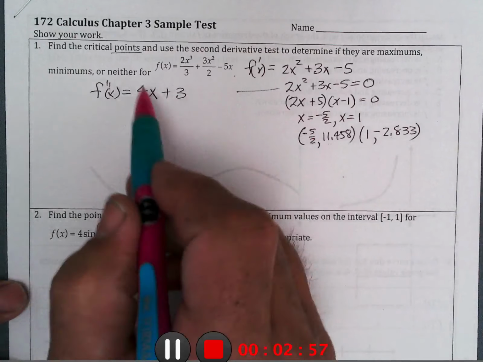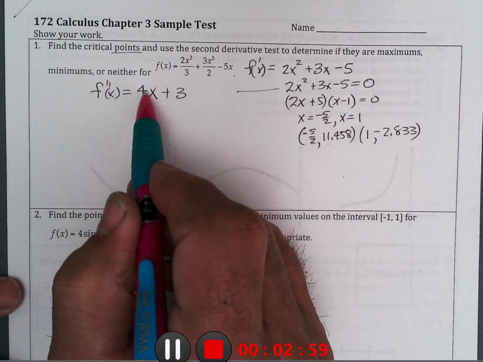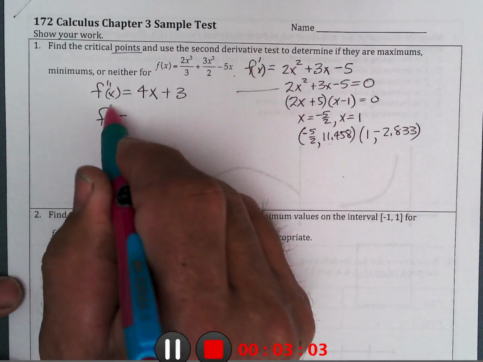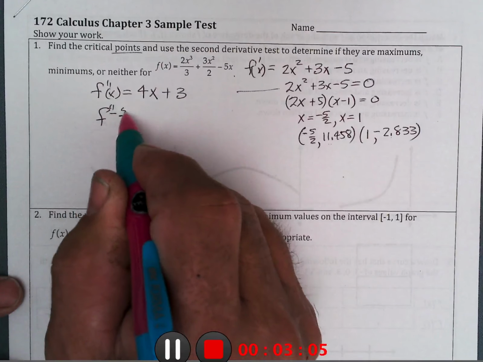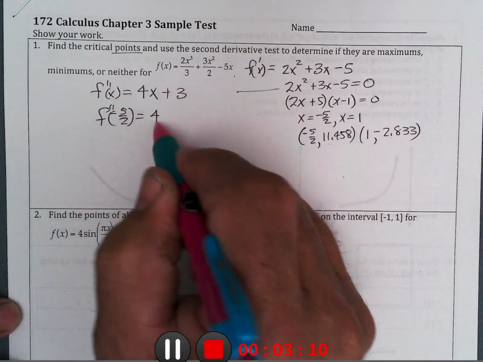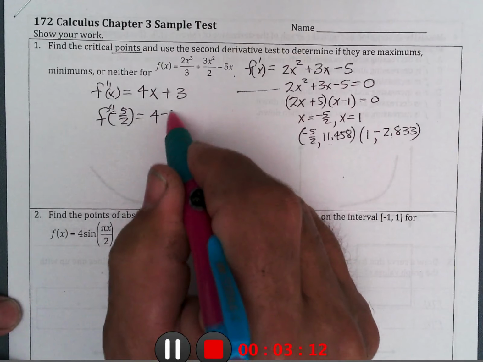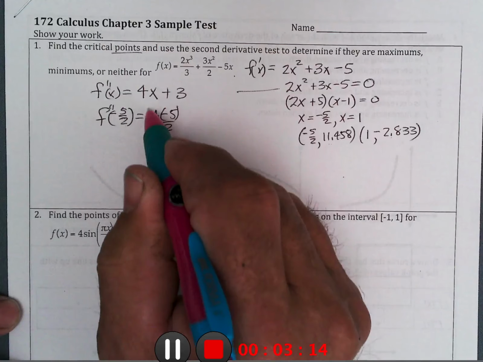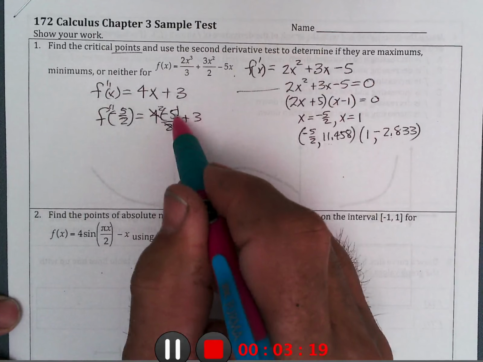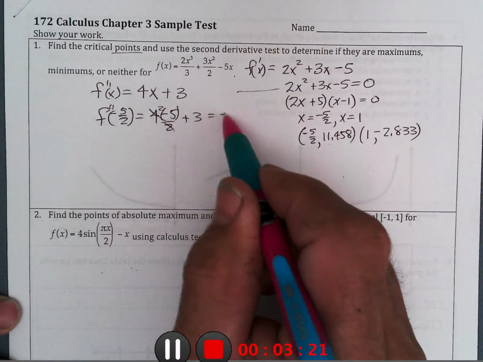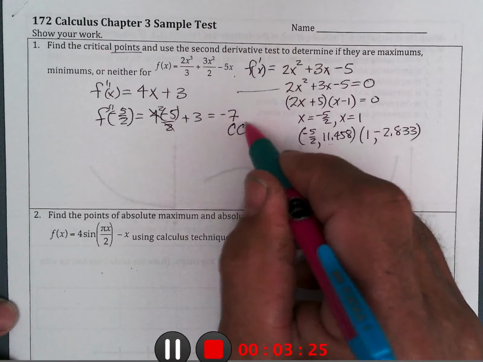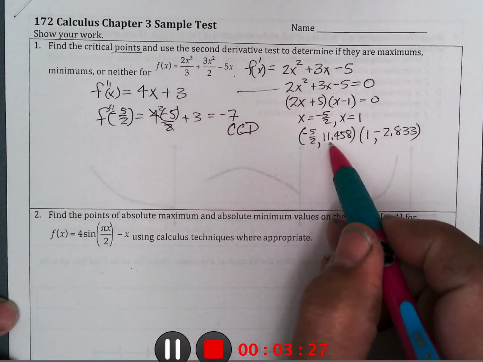F double prime of minus 5 halves is 4 times negative 5 over 2 plus 3, and that's minus 10 plus 3, that's negative 7, so it's concaved down, making this place a maximum.